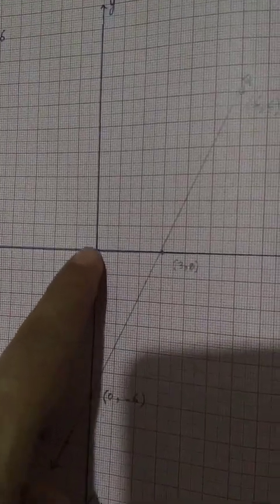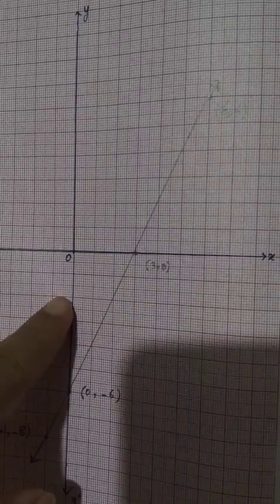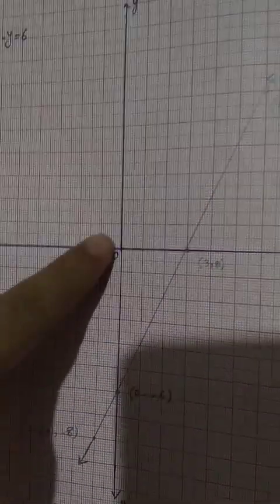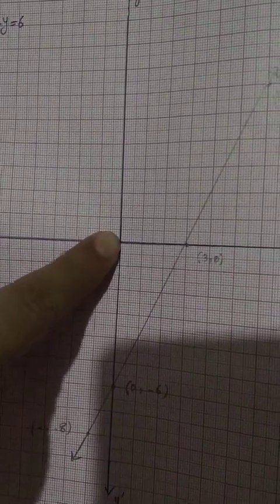Just find at least 2 points here and plot them this side. How to find them this side? See, you said if my x is 0, 0 is this line. The total line is 0. When it goes up and down, it gives a value. Y will be minus 6. Okay, x is 0, means nothing in x.